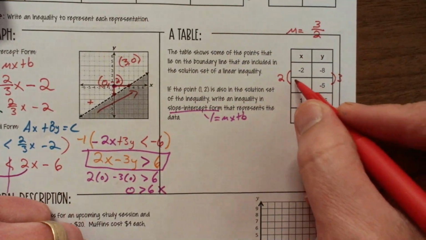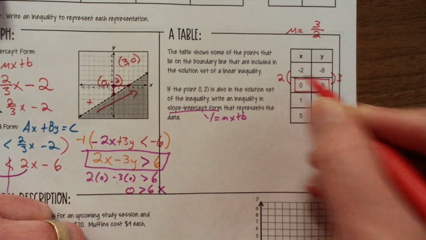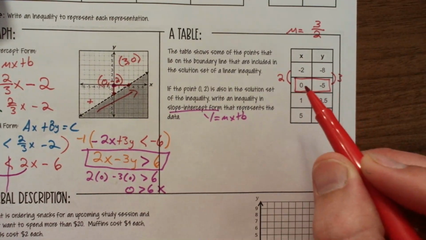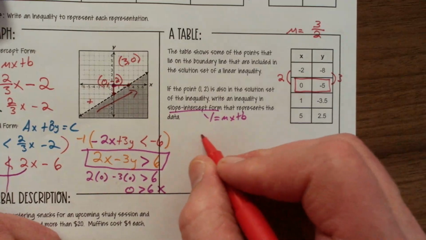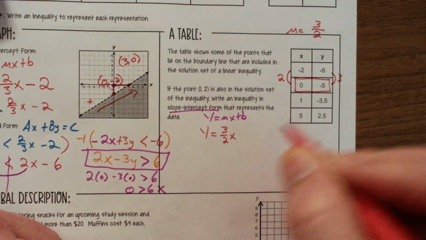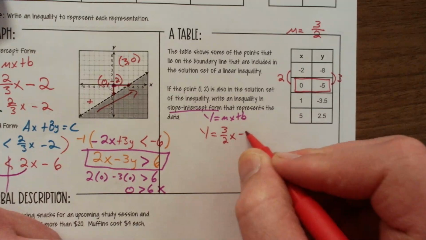I also have the added benefit of this. This is my y-intercept. Remember, y-intercept is the value of y when x is 0. So I have my slope, 3 over 2, x. I have my y-intercept, -5.